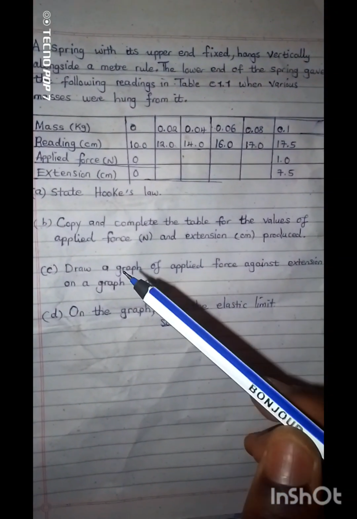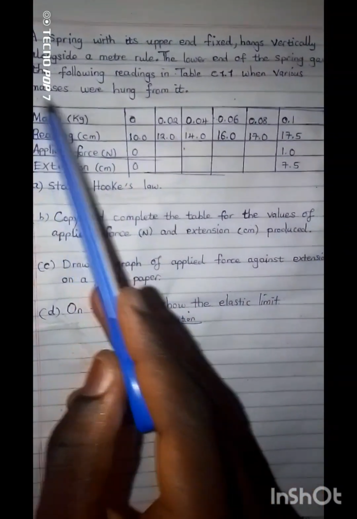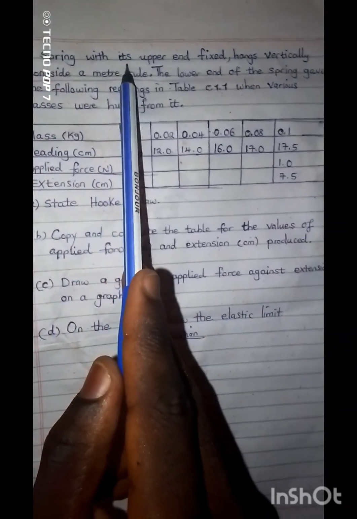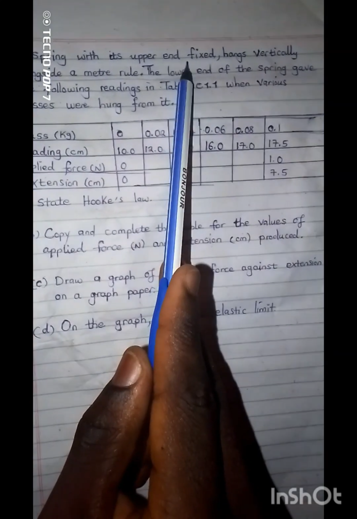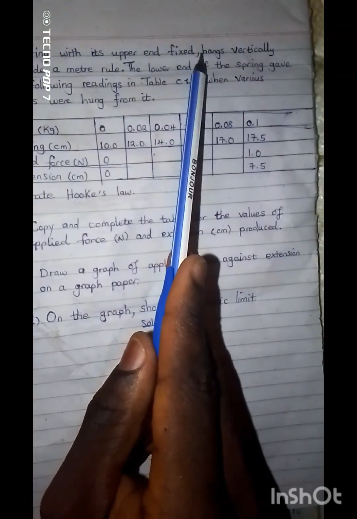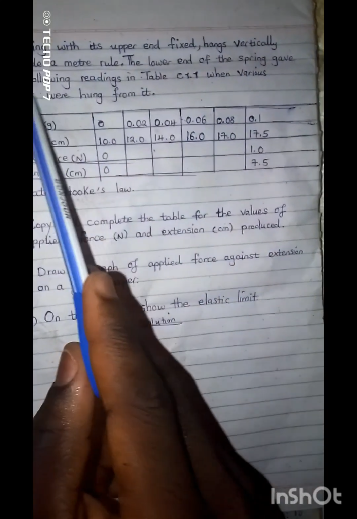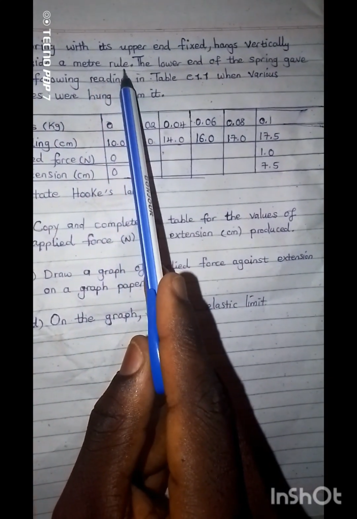Welcome to this tutorial. The question says a spring with its upper end fixed hangs vertically alongside a meter rule.